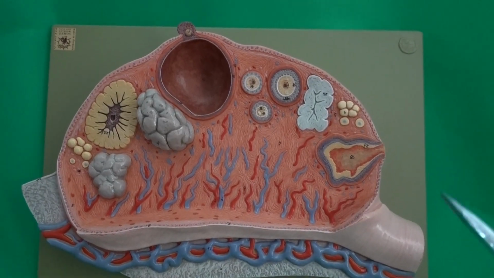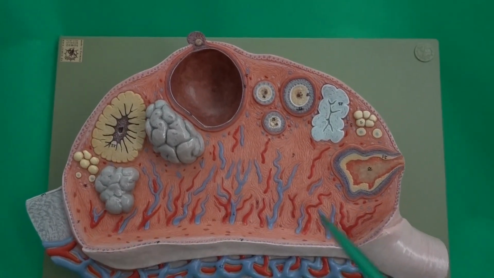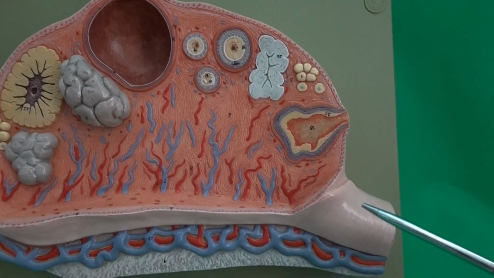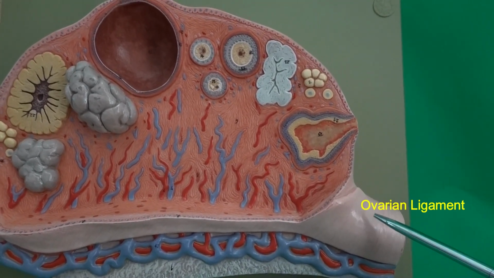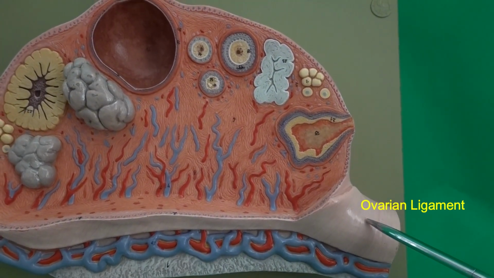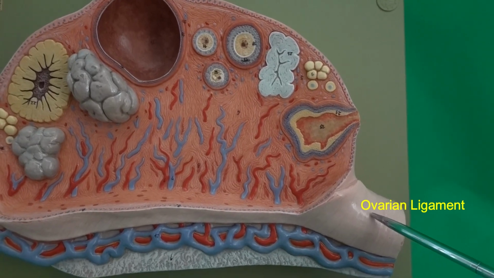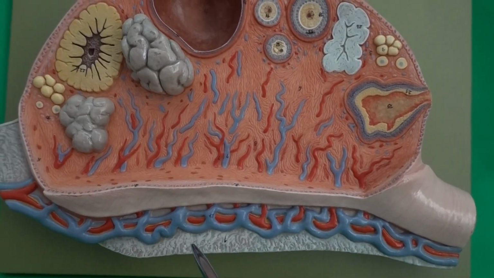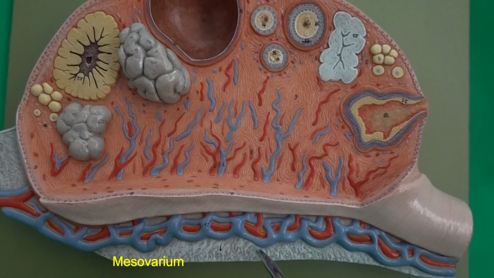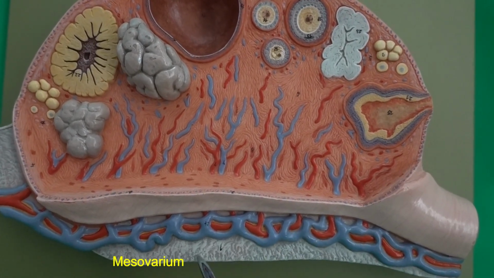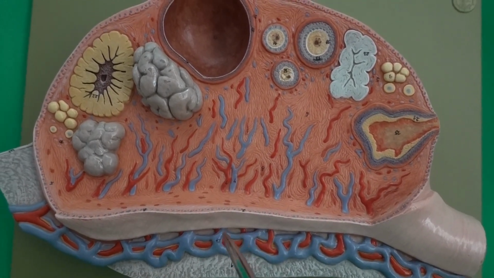Here we have a model that shows an ovary in a larger view. I can see a small piece of ovarian ligament. Recall, ovarian ligament attaches ovary to the lateral side of the uterus. I see a small section of mesovarium. This is a double fold of peritoneum that holds ovary in its place.